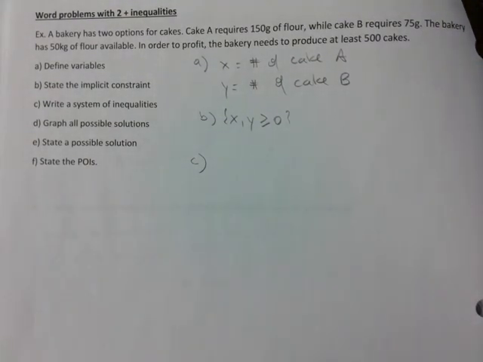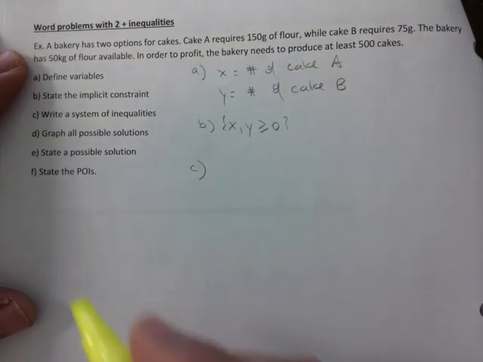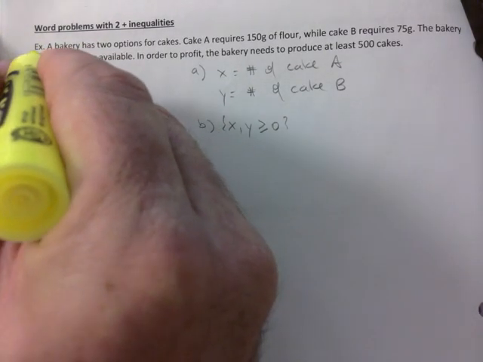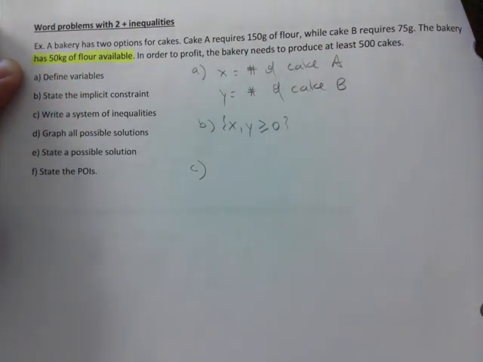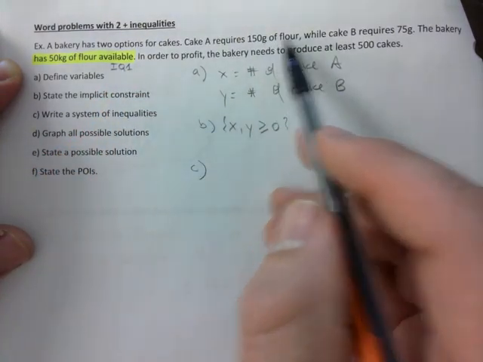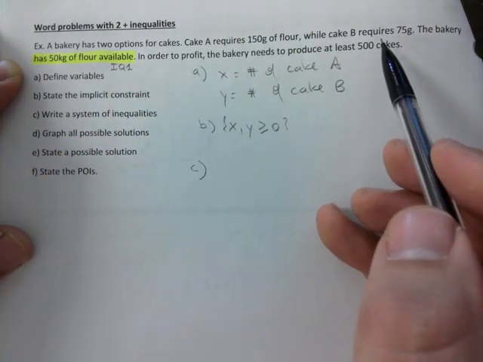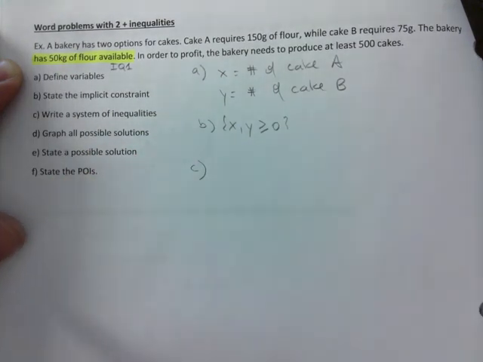I'm going to highlight the restrictions. It says has 50 kilograms of flour available. That's inequality number 1. And you're like, what about the 150 and the 75? Later, right? Right now I'm just worrying about, hey, there's an inequality right there.